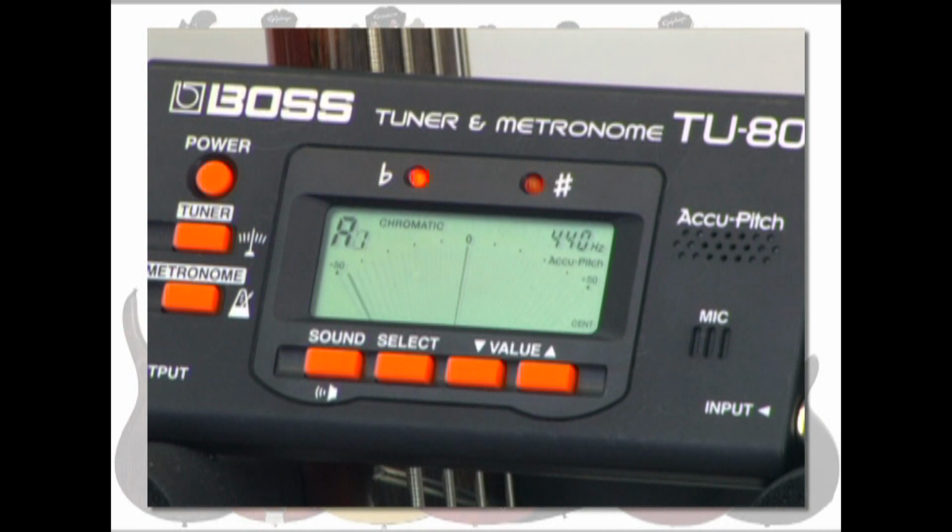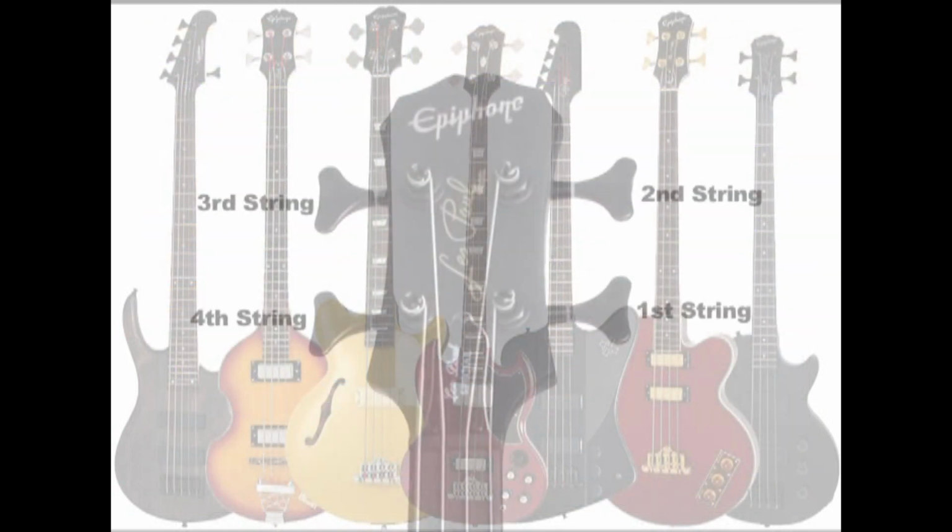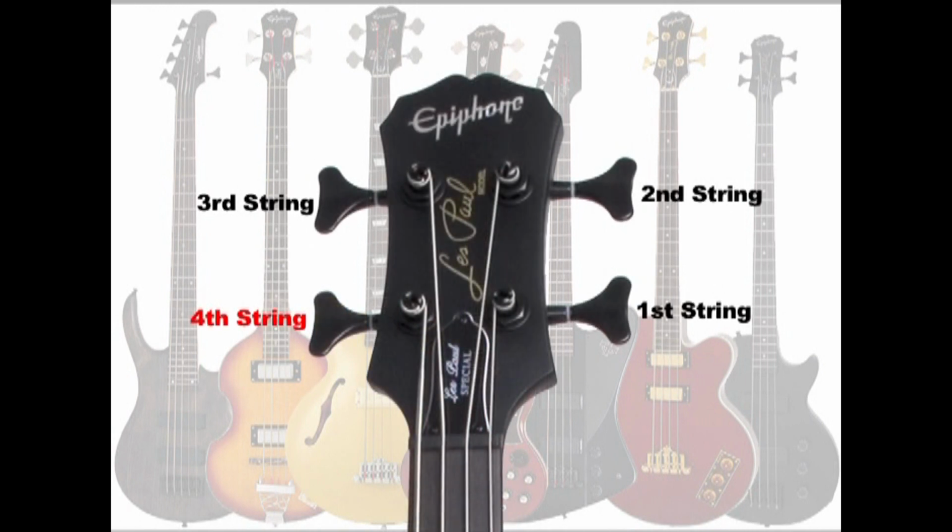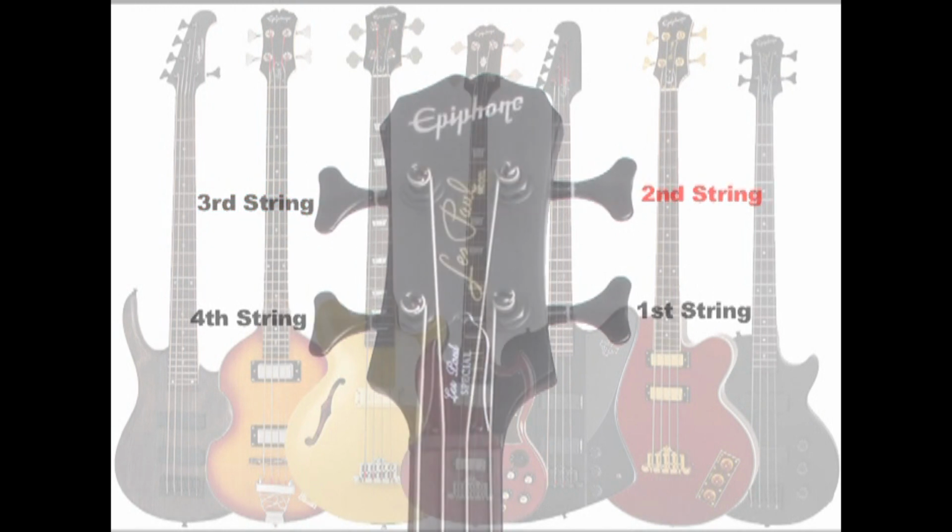To tune your instrument, pick an open string. If the display lights up to the left of center, that means your string is too loose and you need to tighten the tuning peg. If the display lights up to the right, it means your string is too tight and you need to loosen it until the meter lines up in the center. Then you're in tune. There is also a virtual tuner included in the bonus section of this video, which will allow you to match the pitch of your bass to standard pitch for each string.